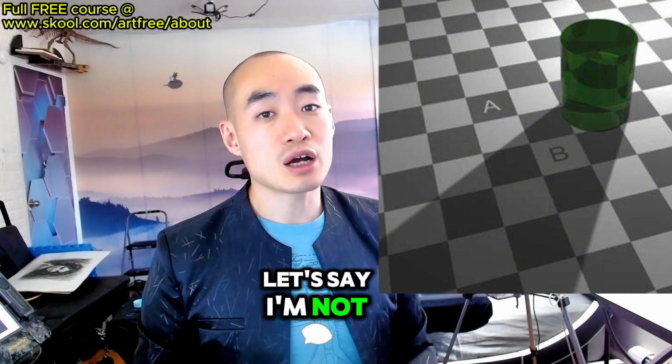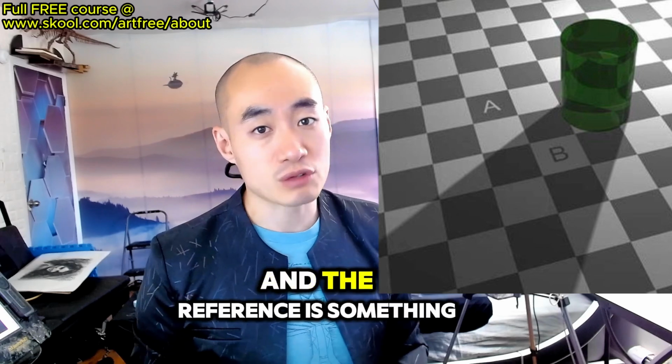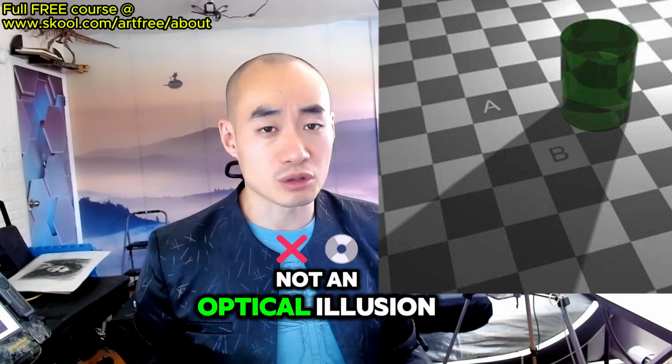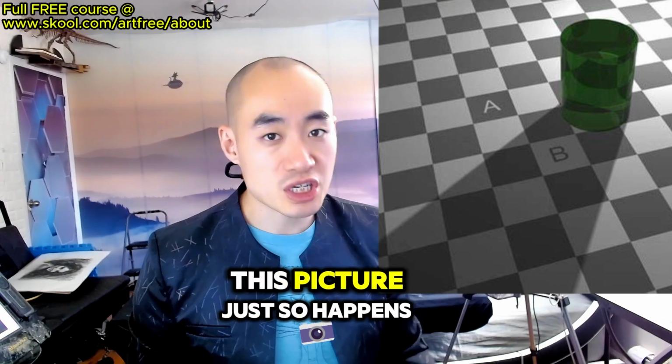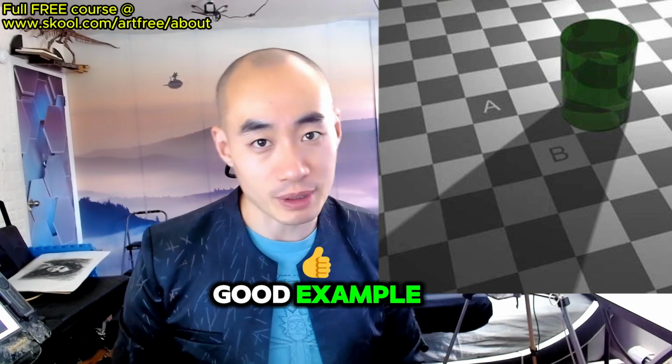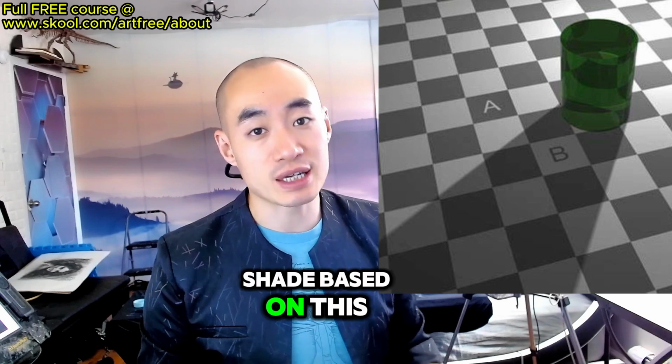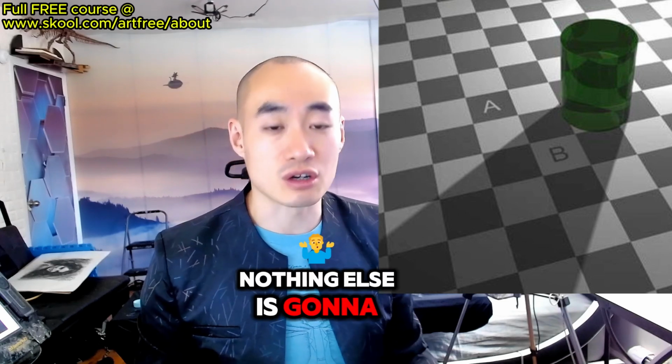Let's say I'm not using this extreme example, and the reference is something that is not an optical illusion. You are still extremely likely to get some values wrong. This picture just so happens to make a very good example, because if you learn to shade based on this one accurately, nothing else is going to trick you.